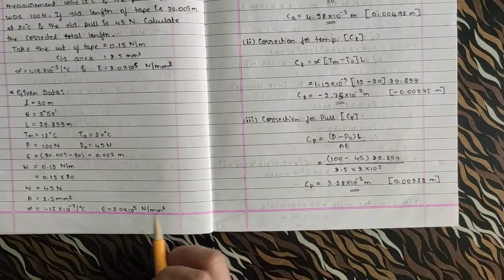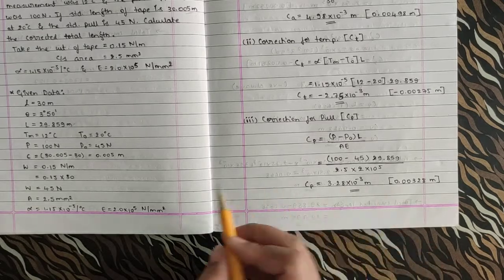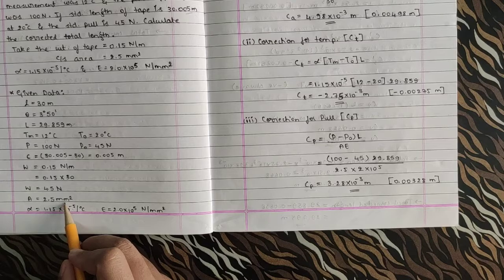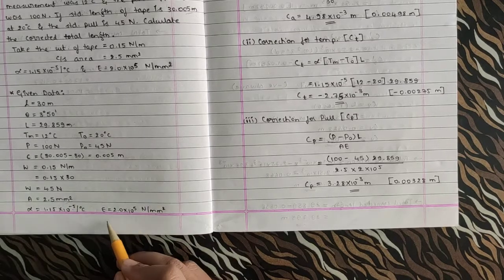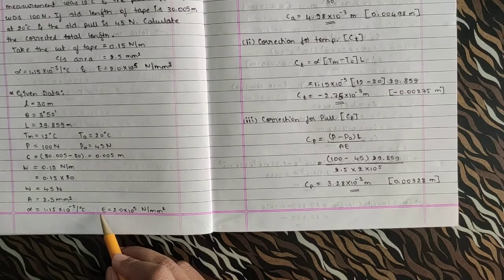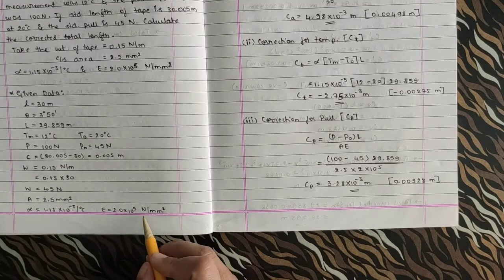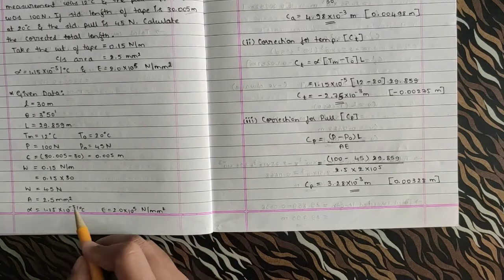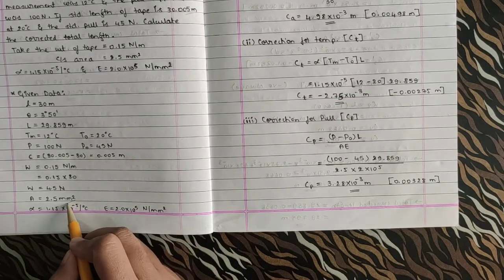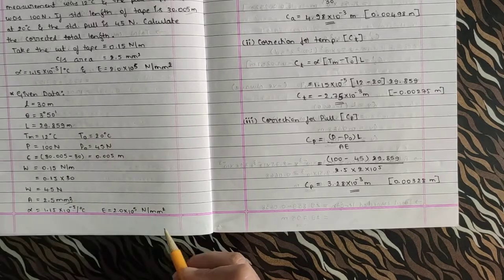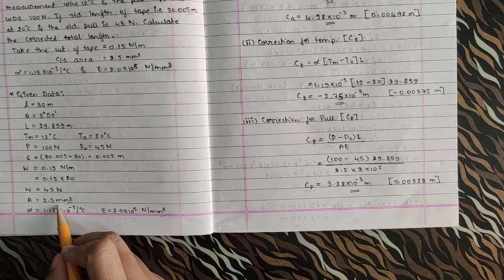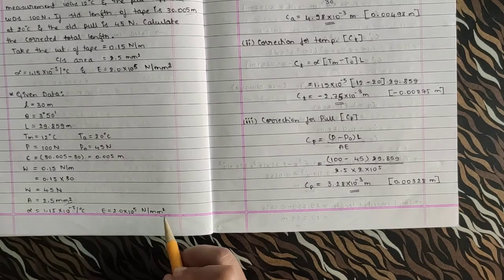And here you have to take care of something. Area is given with the unit of mm square, and Young's modulus of elasticity E is given as Newton per mm square. So you have to look at these units. The unit of area and the unit in E should be the same. Here it is mm square, and here also it should be mm square itself.